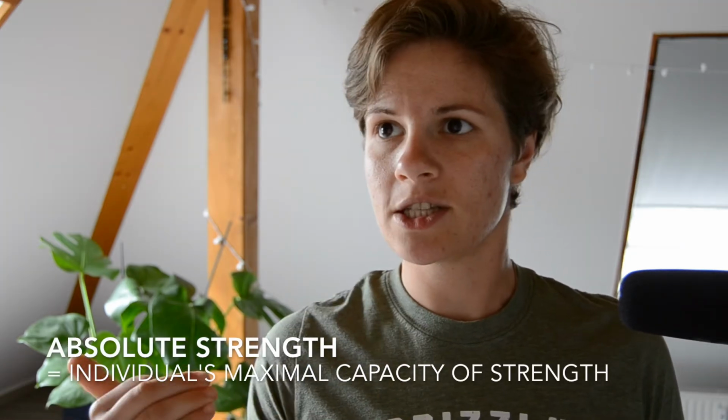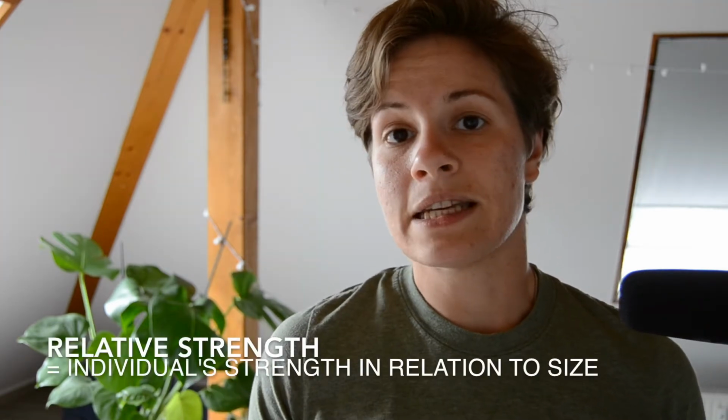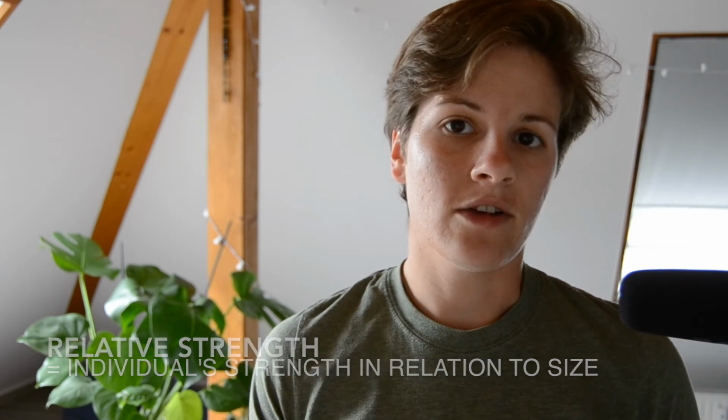So when we train maximal strength, we always want to improve the maximum capacity, the maximal strength of that person or that athlete. Obviously, we want it to become even stronger. And there's two specific types of maximal strength. Absolute strength, which is literally just any individual's maximum capacity of strength. And the second one, relative strength, is in comparison to one's size, how strong they are. For example, if you have a 65 kilogram weightlifter and a 100 kilogram weightlifter beside each other, and they both lift 100 kilos and that's their maximum capacity, then the athlete who weighs 65 kilograms has a higher relative strength because they're lifting more weight. They are stronger than the athlete who's 100 kilograms.